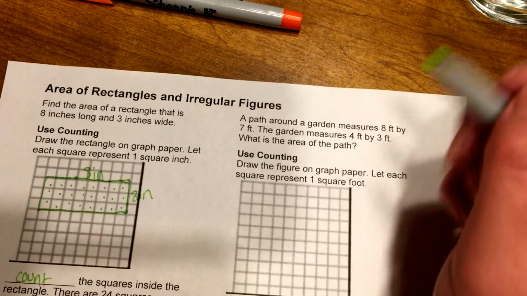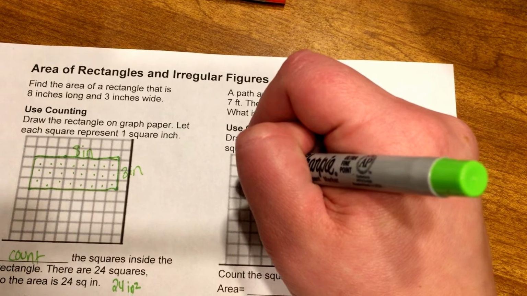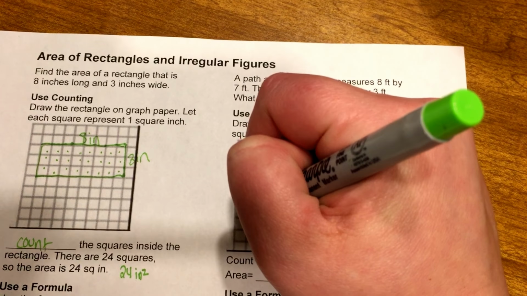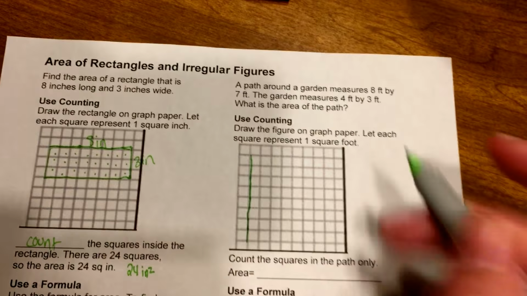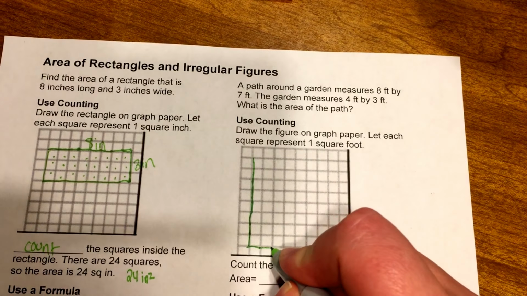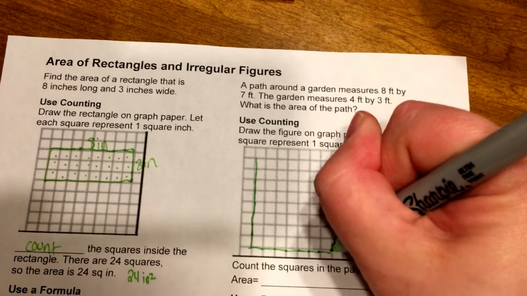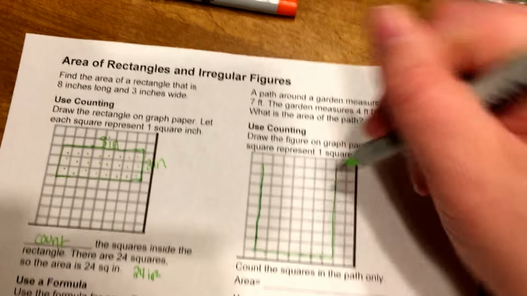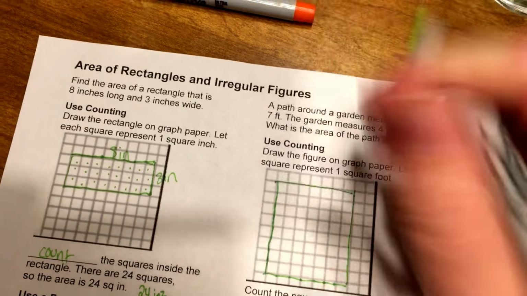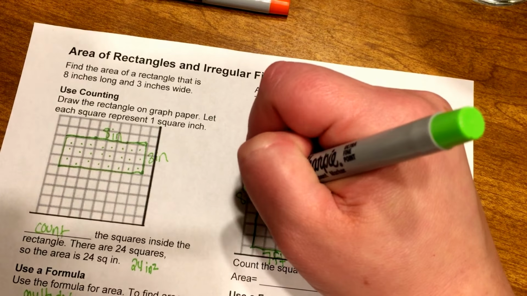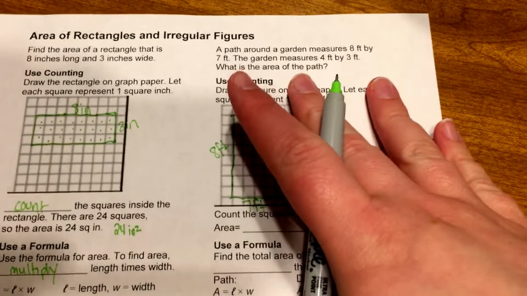All right, the outside path measures 8 by 7, so 1, 2, 3, 4, 5, 6, 7, 8. 1, 2, 3, 4, 5, 6, 7. And we're going to go up 8 over 7. And again, I'm going to label 7 feet, 8 feet.